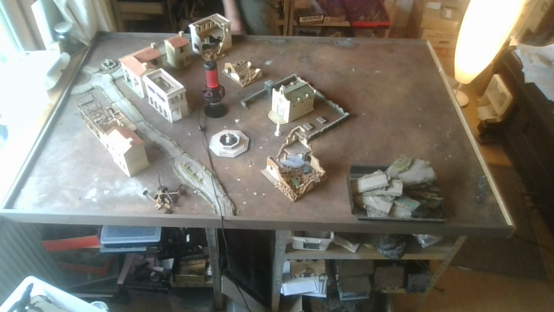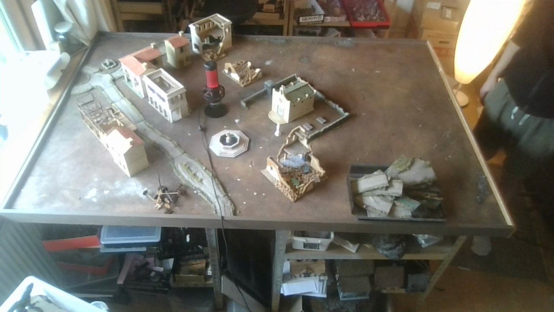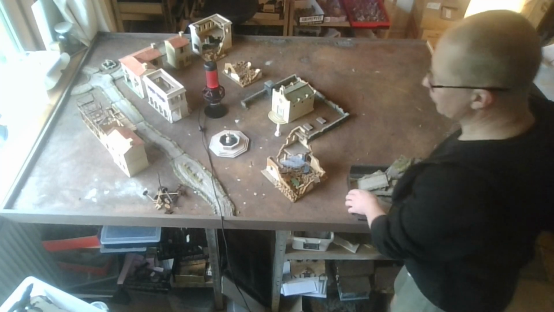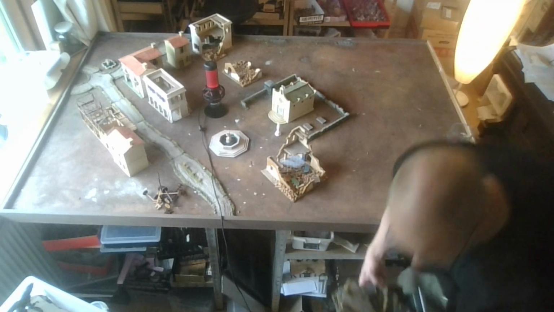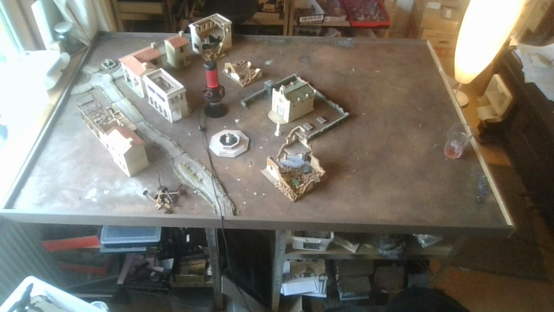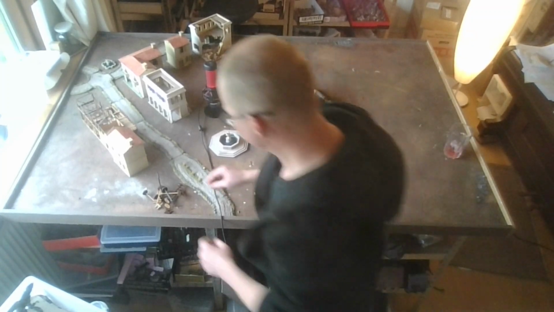But it more or less fits. Right. There's a trade-off here, of course, between how good it looks and how good it is to play on.